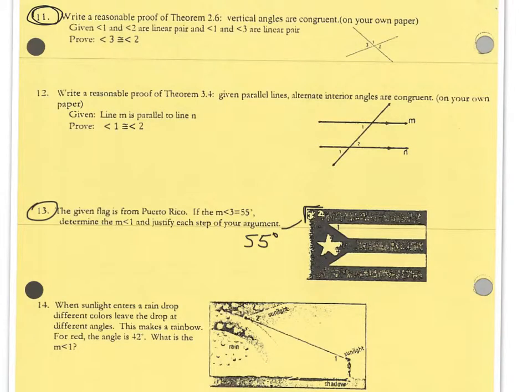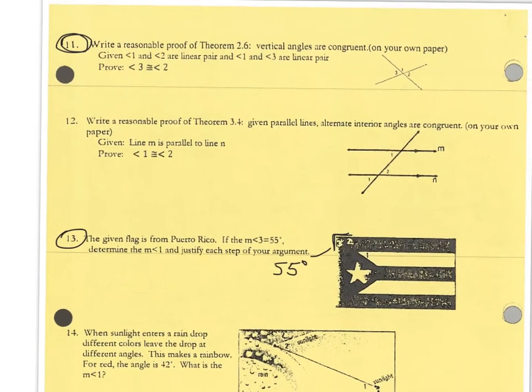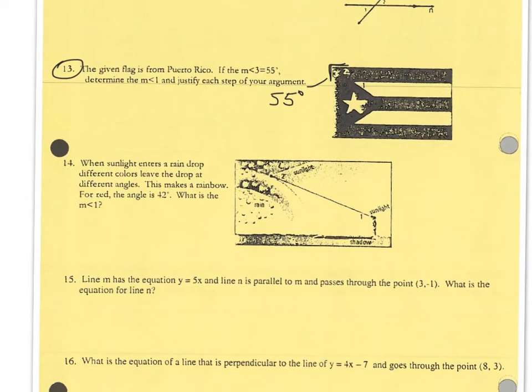Okay, please take a look at number 11. We'll do that at the end. I put that on the last page, so jump up to 13. The given flag is from Puerto Rico. The measure of angle 3, which is this angle right here, is 55 degrees. Determine angle 1, which is this angle.